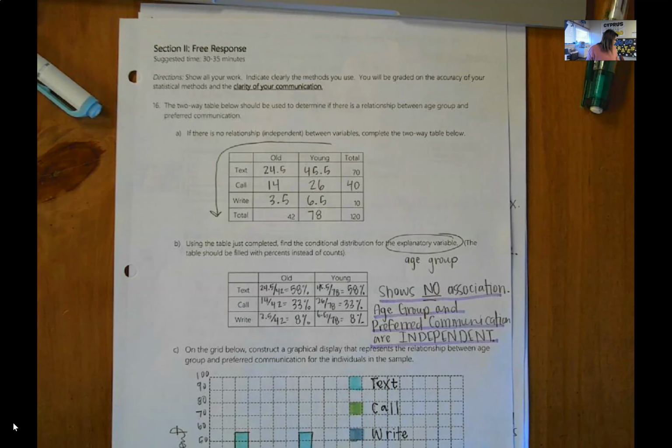It doesn't matter if you're old or young. 58% said text. Doesn't matter how old you are. 33% said call. 8% said write. So this reinforces what the problem began with. There is no association between age group and preferred communication. These variables are independent, meaning your age group does not affect your preferred method of communication.